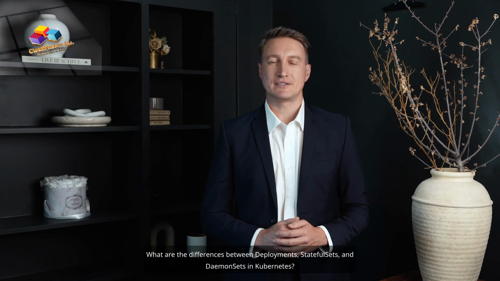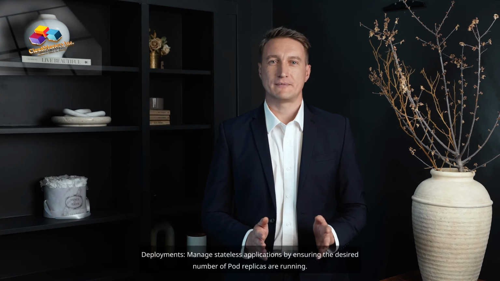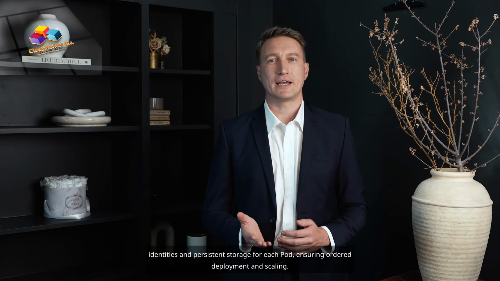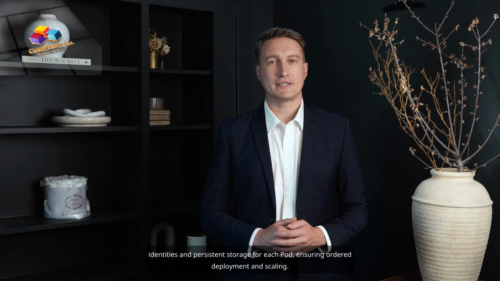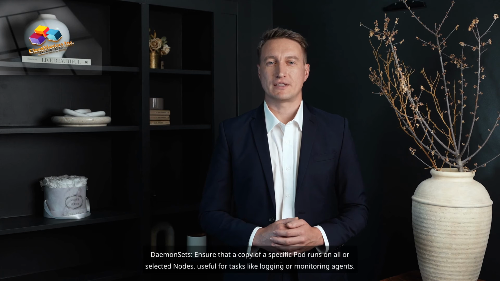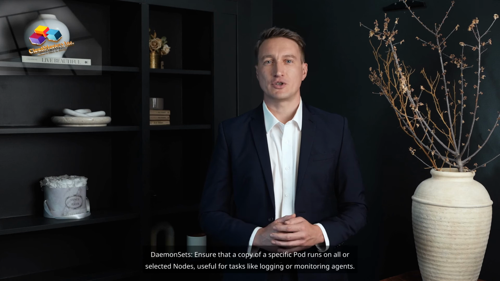Question 34. What are the differences between deployments, stateful sets, and daemon sets in Kubernetes? Answer. Deployments manage stateless applications by ensuring the desired number of pod replicas are running. They support rolling updates and rollbacks. Stateful sets handle stateful applications, providing unique identities and persistent storage for each pod, ensuring ordered deployment and scaling. Daemon sets ensure that a copy of a specific pod runs on all or selected nodes, useful for tasks like logging or monitoring agents.